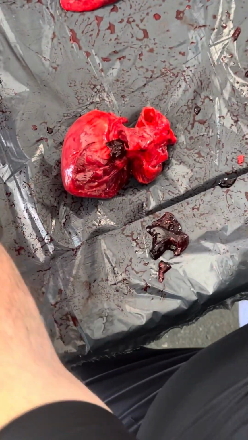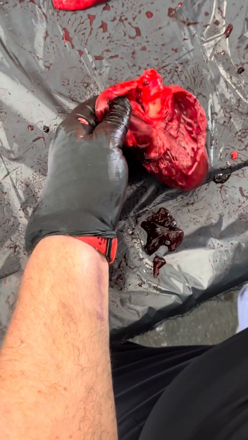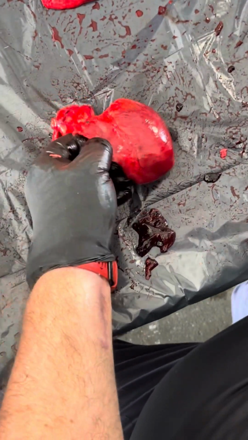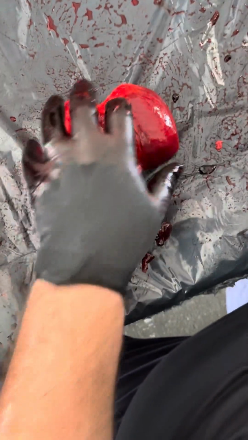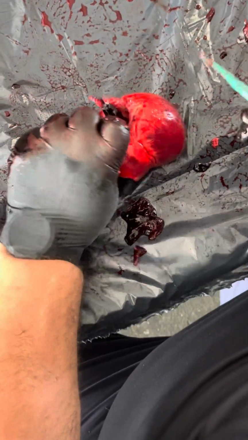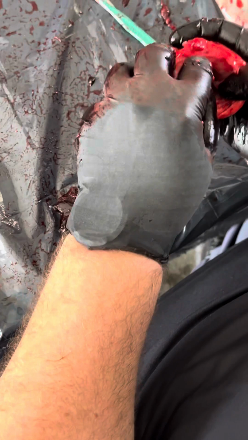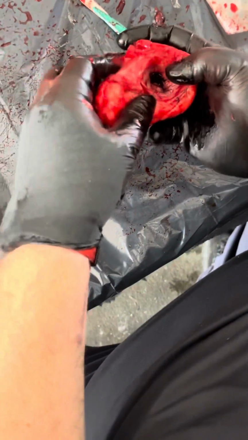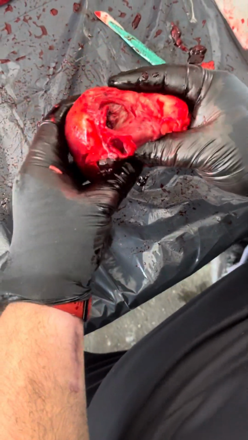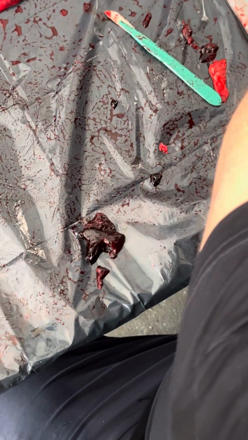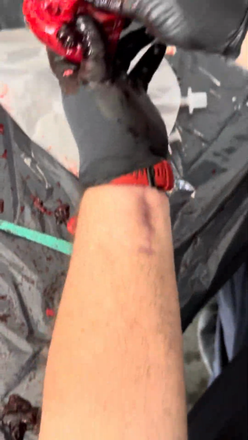All right, so there's your left. Now we're going to get into our bicuspid valve. Another big clot. On the inside here, you can tell this has two. There's one leaflet, two leaflets.